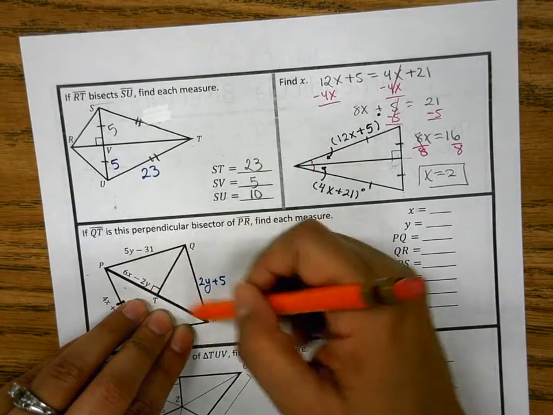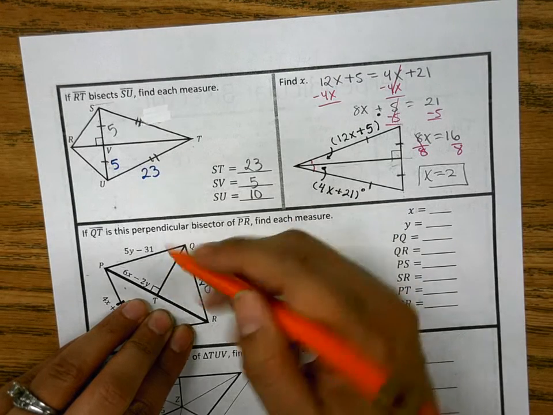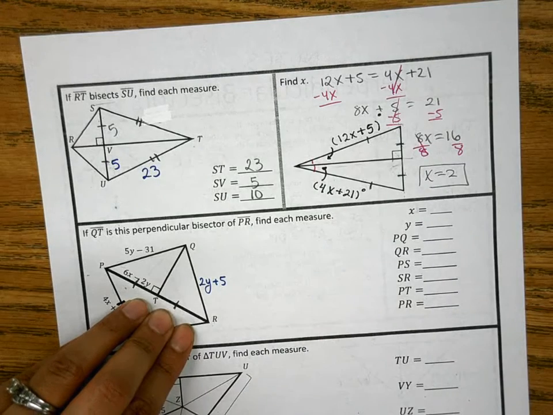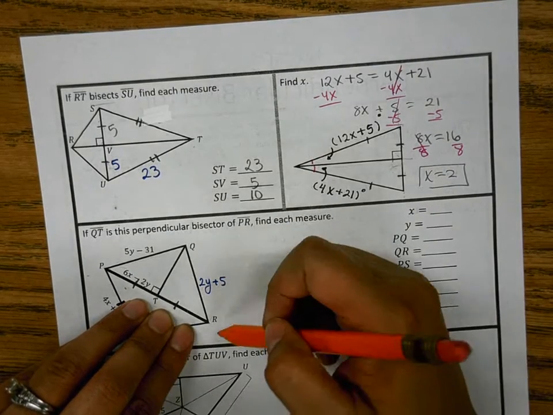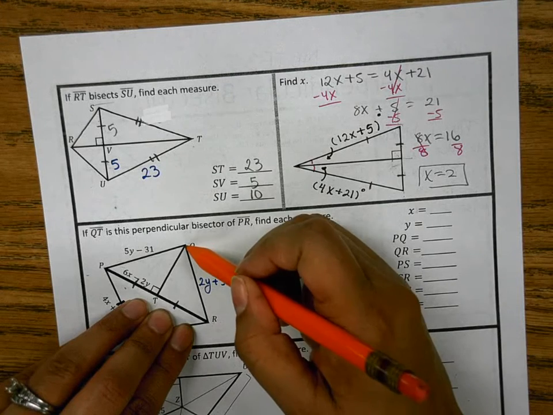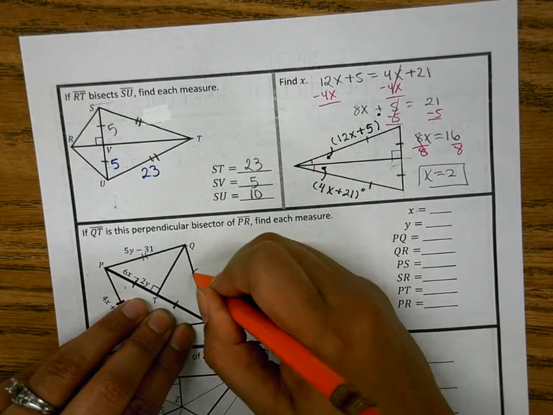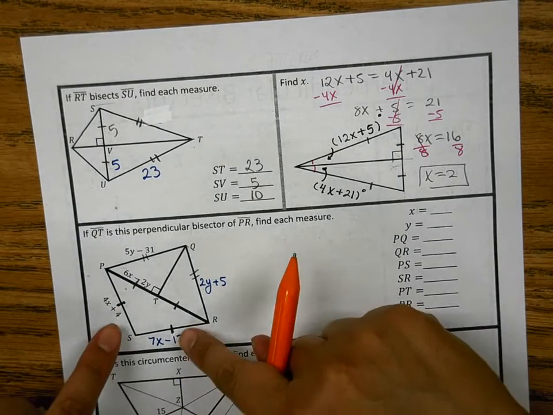Okay, I'm going to cover. Do you see that we have a big triangle up here? Don't look at the small ones. Look at the nice big one. And that QT is the perpendicular bisector. So they didn't put these markings in there, so I'm going to put them in there now. Bisects means to cut in half. And since it is a perpendicular bisector, any point on the perpendicular bisector is equidistant to each other.